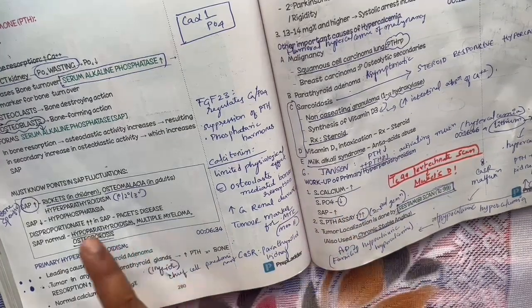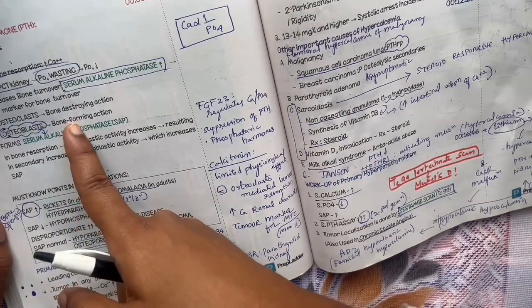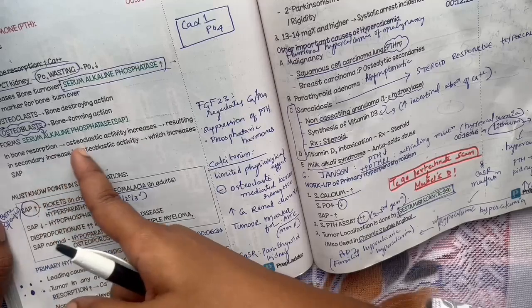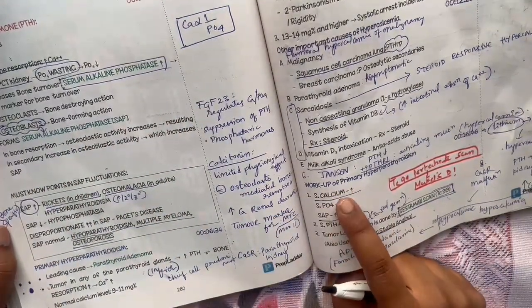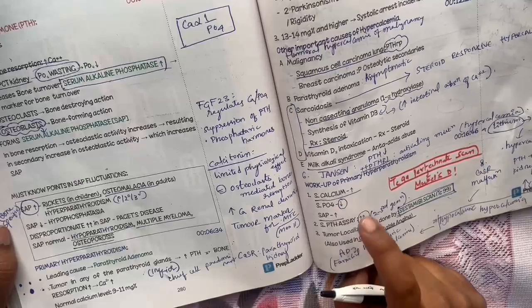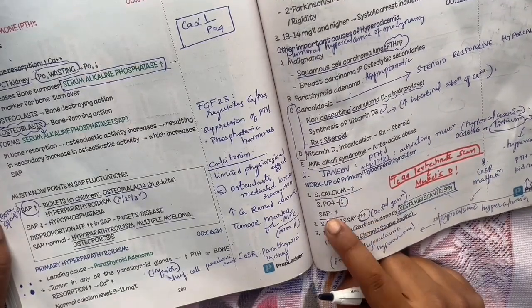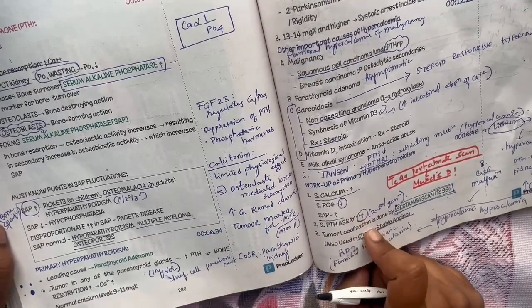As we have already seen, in case of primary hyperparathyroidism, if the PTH increases, there would be increased osteoclastic activity and increase in osteoblastic activity and increased SAP. So here, increased serum calcium, decreased serum phosphate, and serum alkaline phosphatase increases. Serum PTH assay also increases.